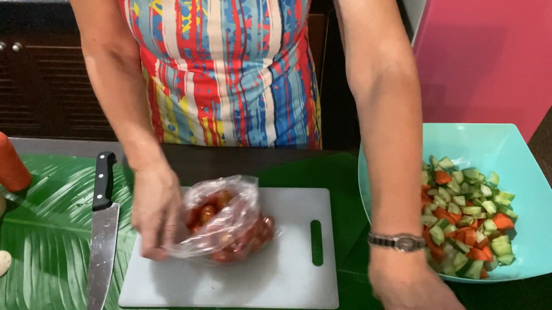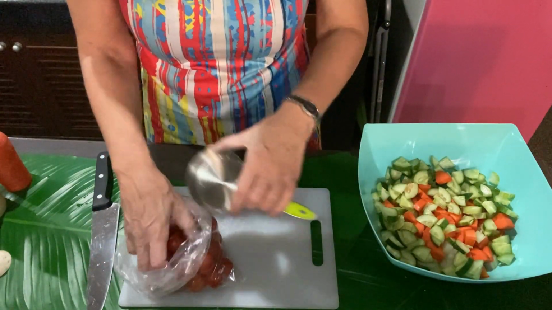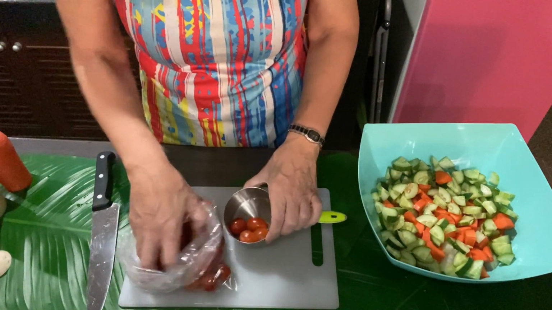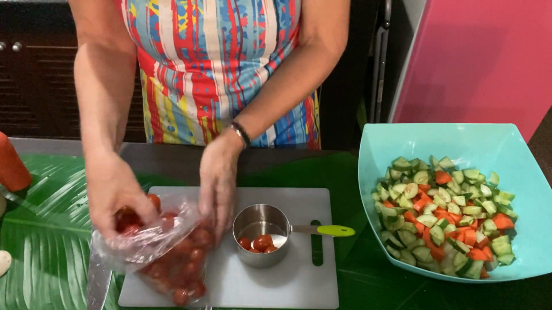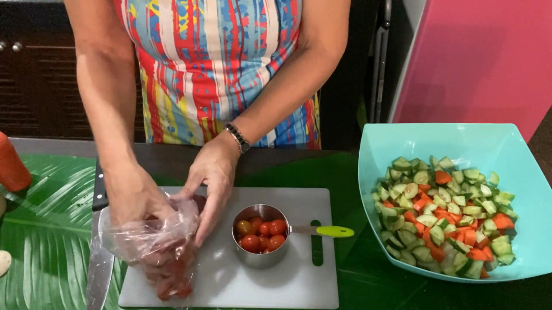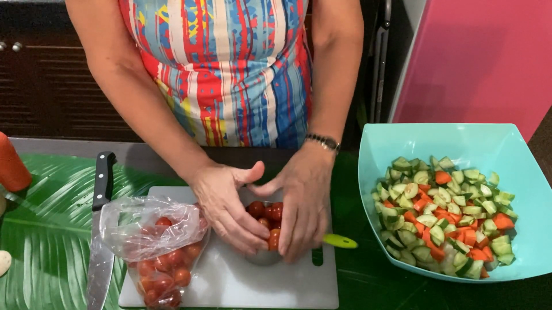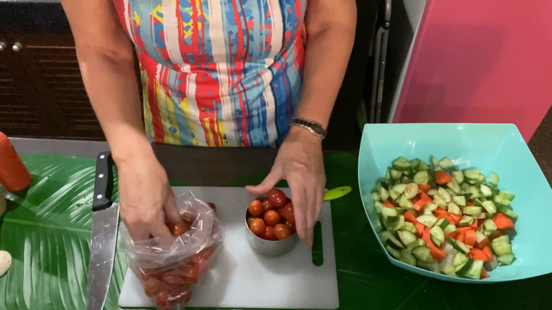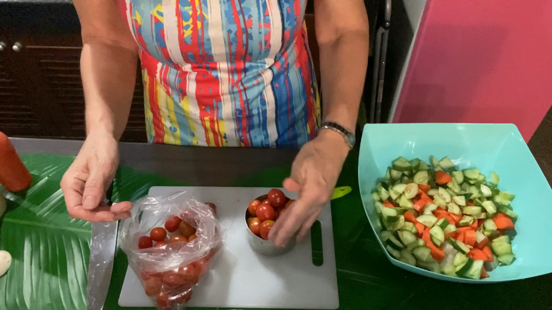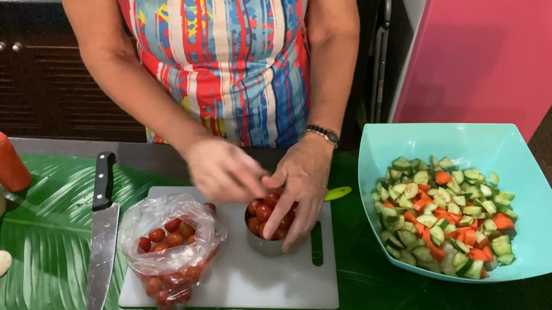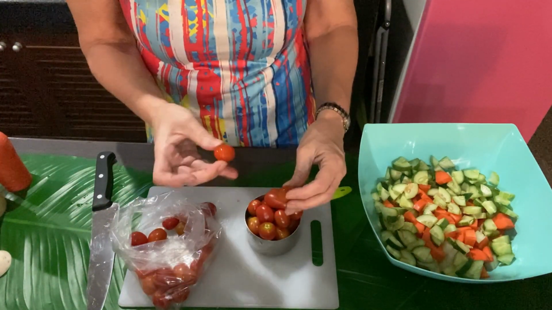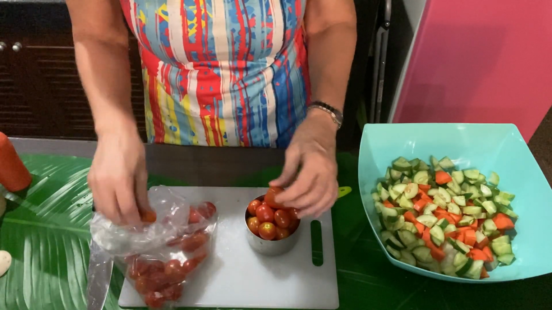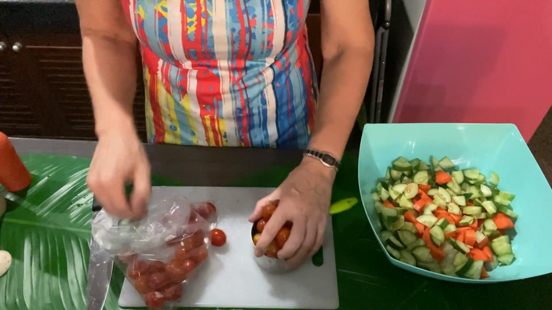Is tomatoes. So what I'm going to do is get out a very generous cup of cherry tomatoes, grape tomatoes, Roma tomatoes, beefsteak tomatoes, whatever you have. It's just tomatoey, be tomatoey. So you want to get some tomatoes.